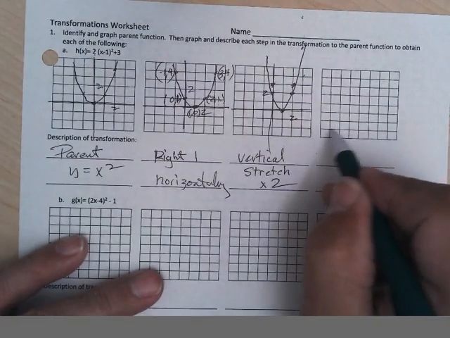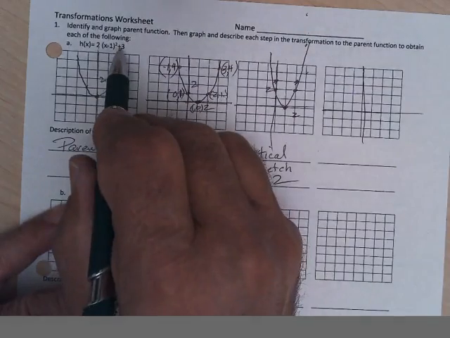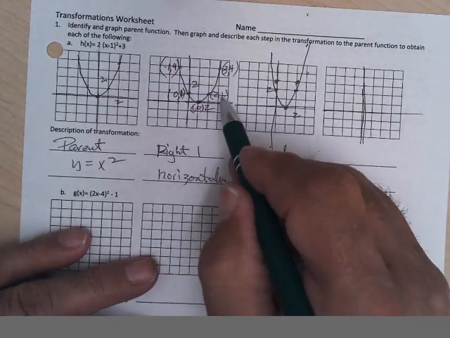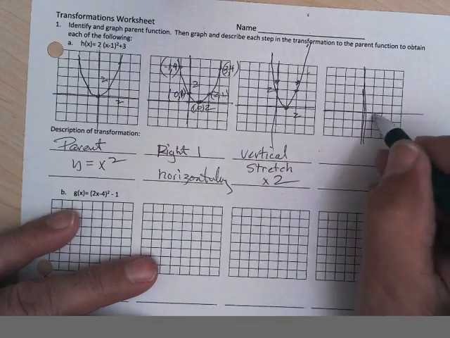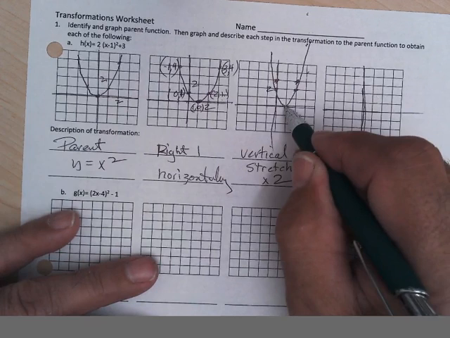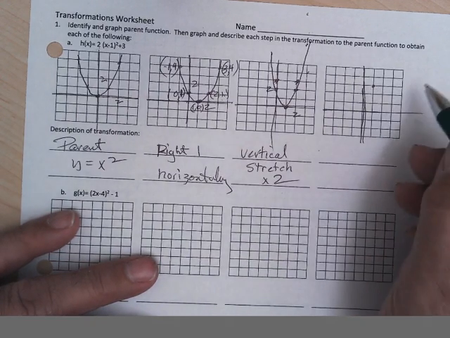And then finally, it says up 3. So now I'm working on the y's again, and all the y's that I just doubled have to get 3 added to them. So this is 1, 0, so it becomes 1, 3.